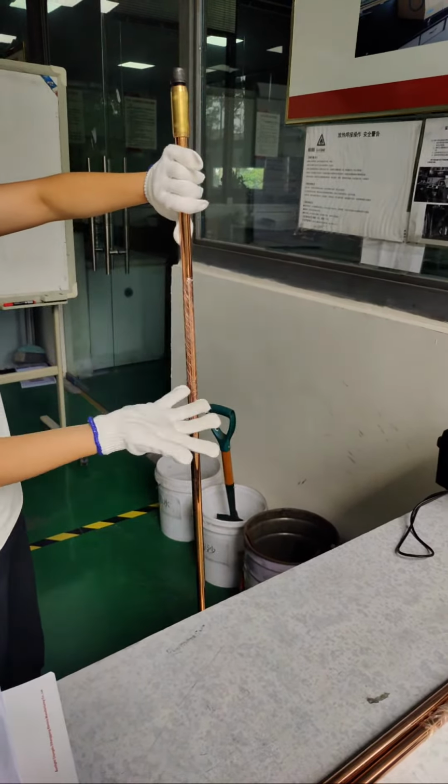So the third experiment I want to share with you is tensile strength.